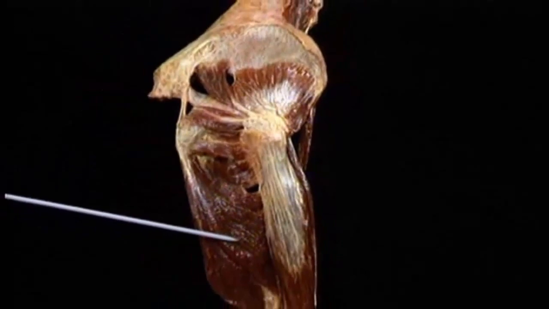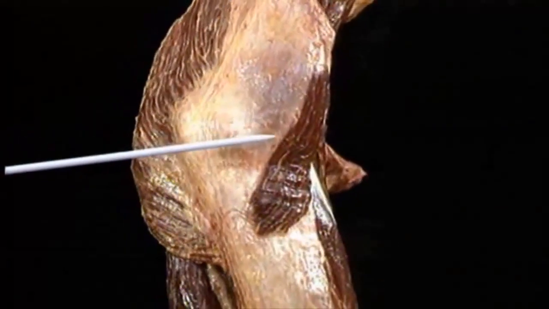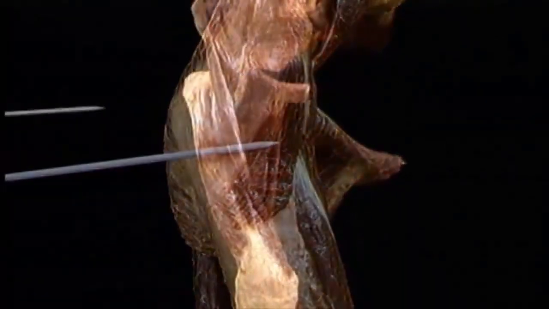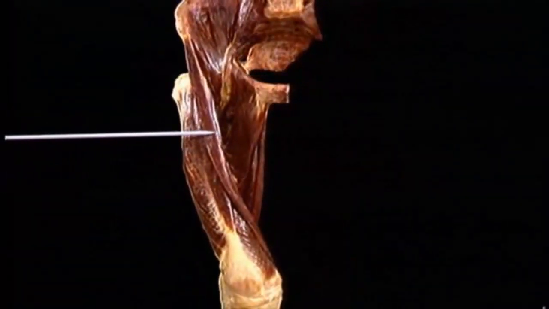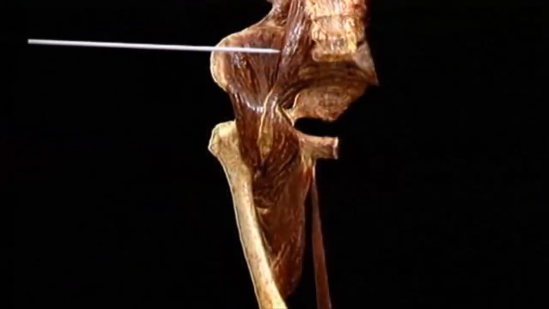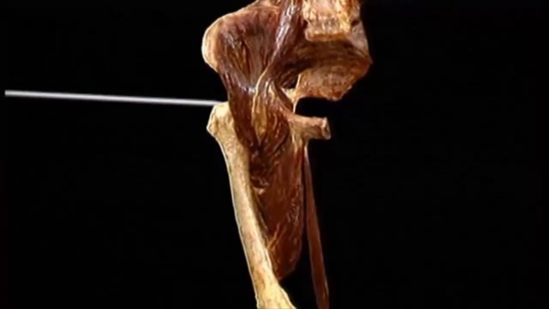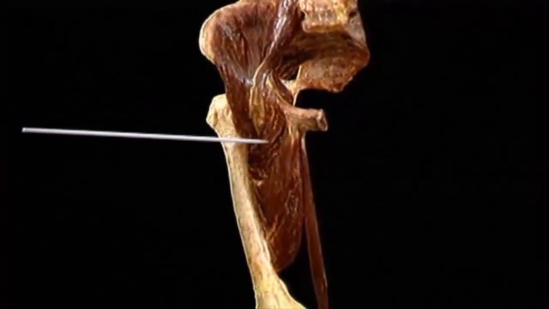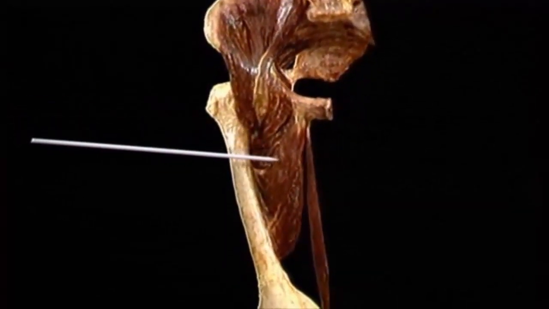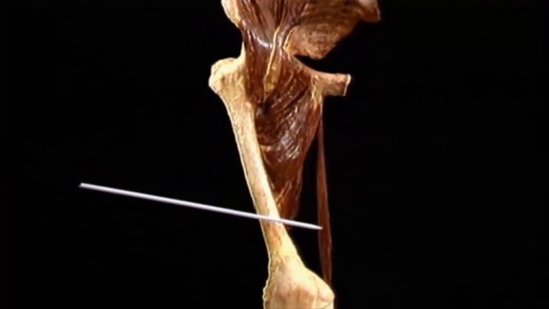And here's adductor magnus, seen from behind. On the front, here's tensor fascia lata, sartorius, and rectus femoris. Psoas major and iliacus, pectineus, adductor brevis, longus, and magnus, and gracilis.